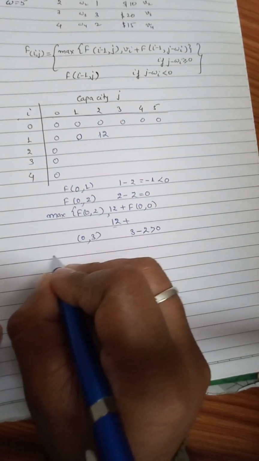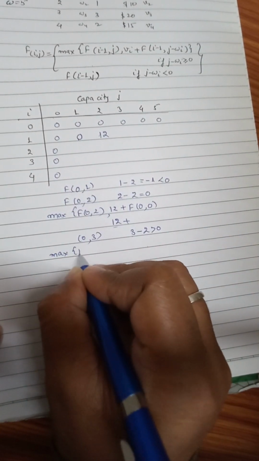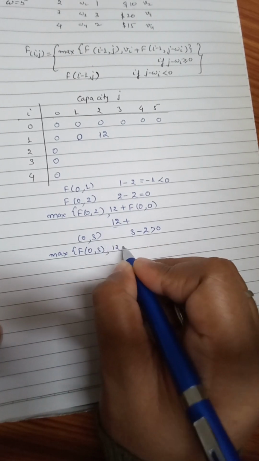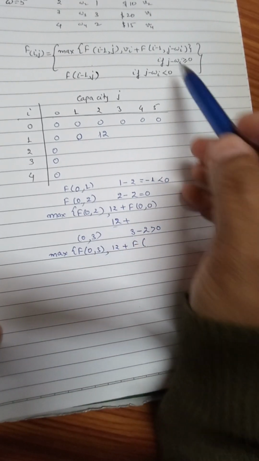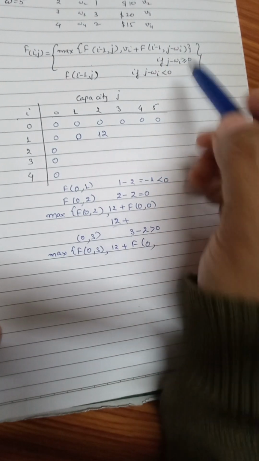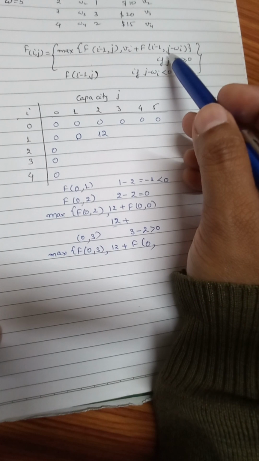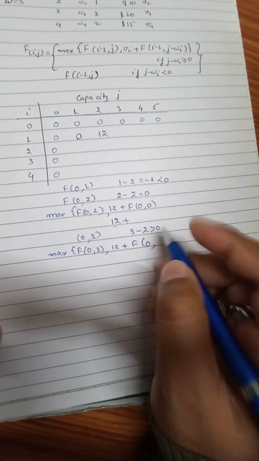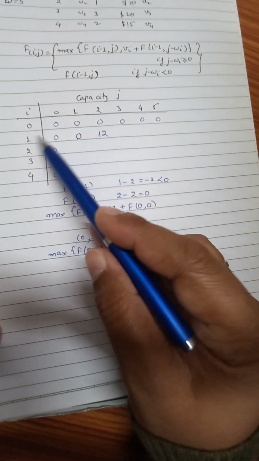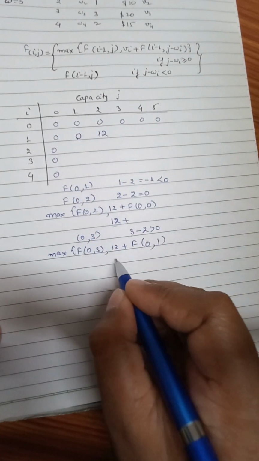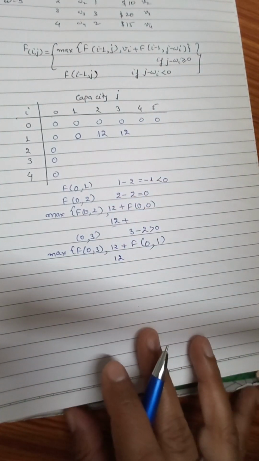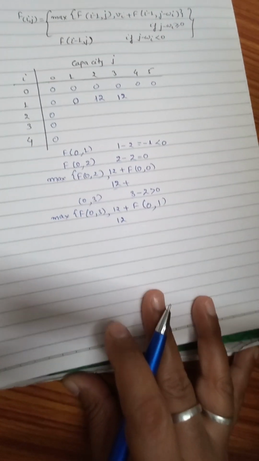So we write the maximum of F(0,3) and V1, which is 12 only, and F(I minus 1, J minus Wi), that is 3 minus 2, so 1. The 0,1 value is 0, so again it will be 12. So again we put 12 here. Like this it will come.